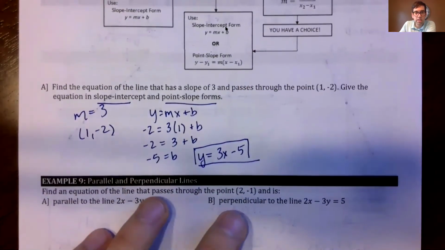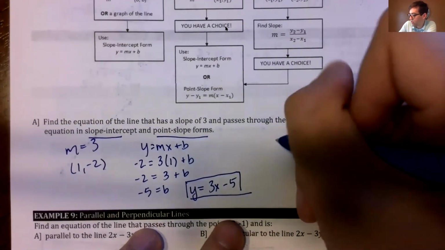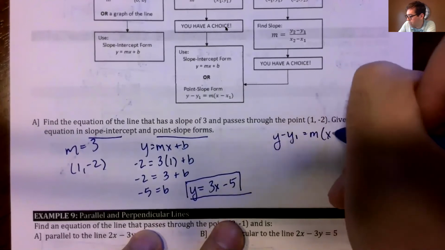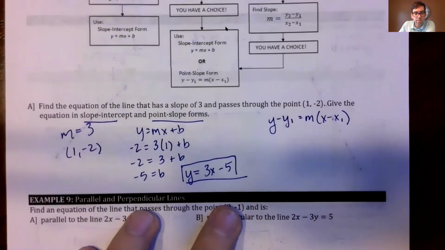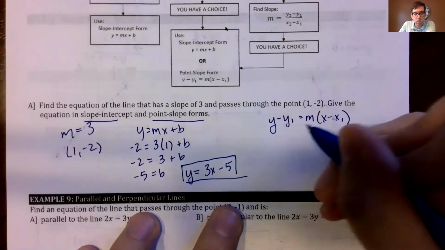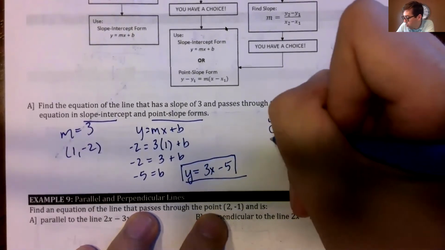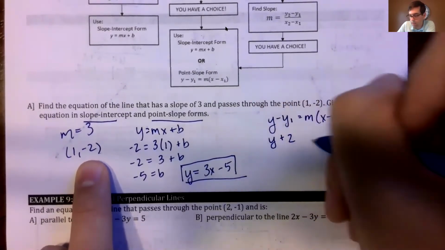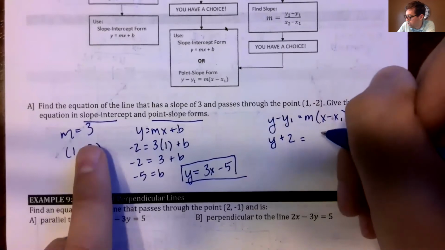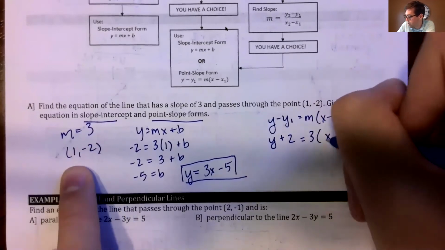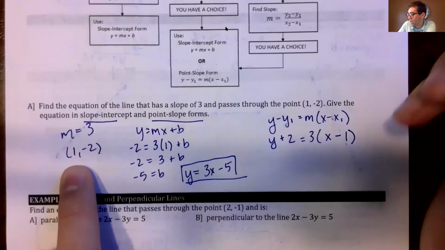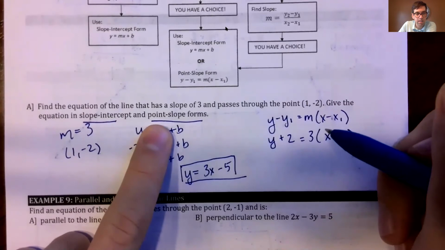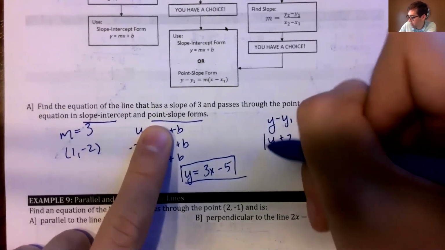The other option would be to start with the point slope form. So remember, that is y minus y1 equals m times x minus x1. And we're going to plug in the slope and the x1 and the y1. So we have y plus 2, because it's minus and negative, equals the slope, which is 3 times x minus 1. All right, so that actually answers a question given in the prompt, right? We wanted the equation in point slope form, so we already got it.